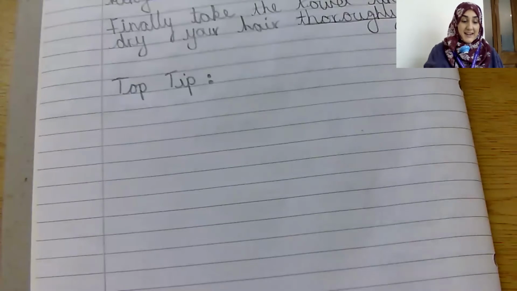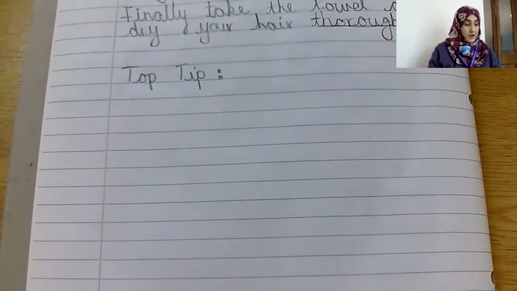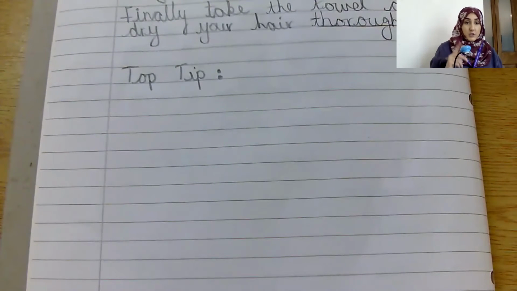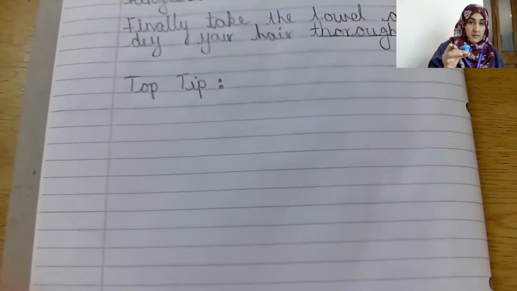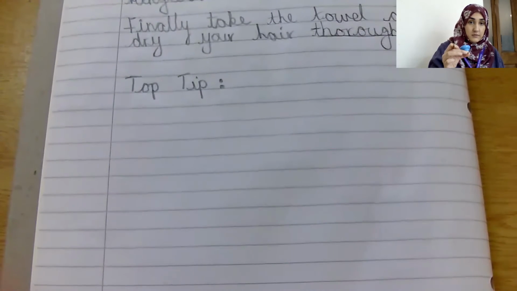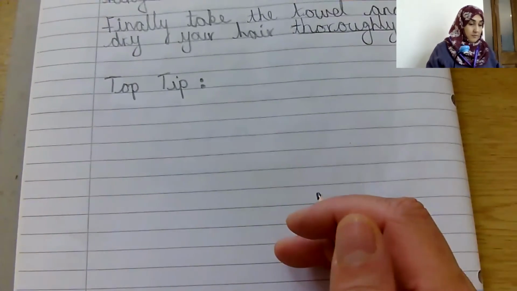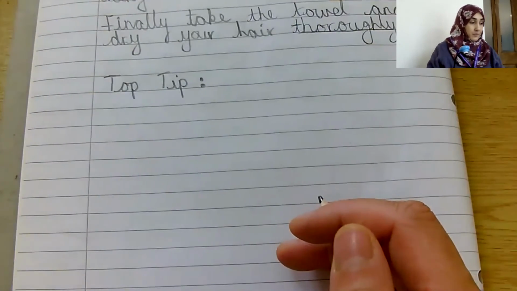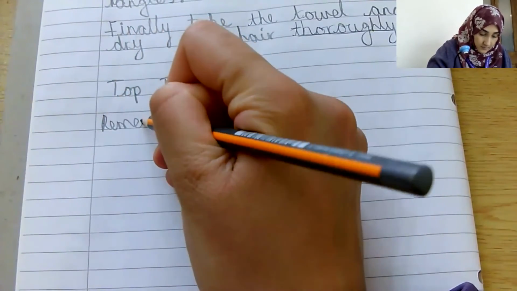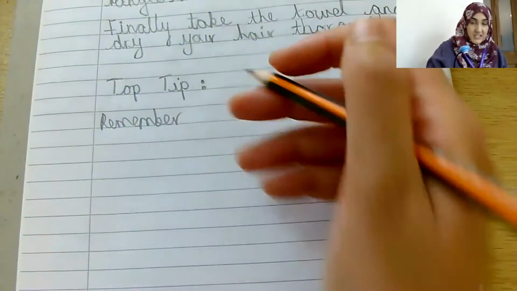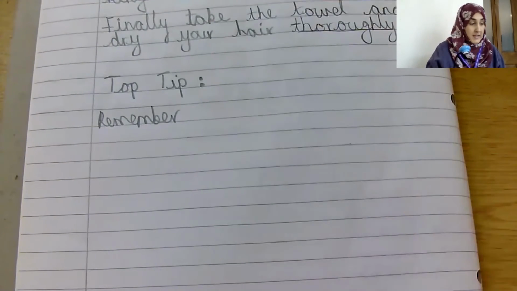Okay, Morris class, we are now going to move on to our top tip right at the end of our instructions. Focus. Now, our top tip is going to be remember, because we need to give them a tip on how to successfully complete all of the steps to wash your hair.